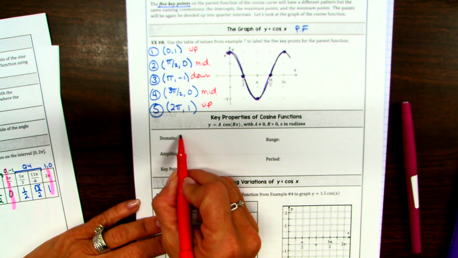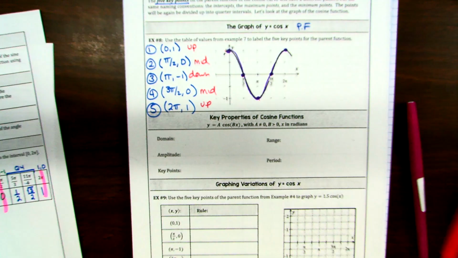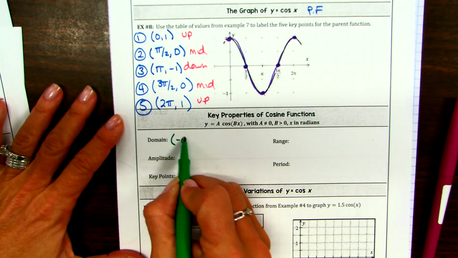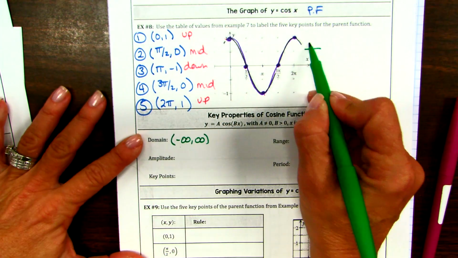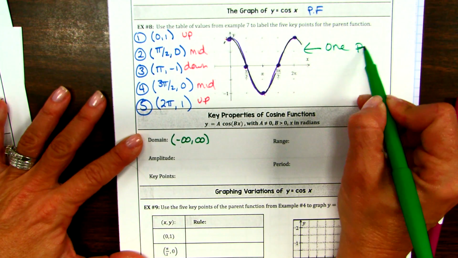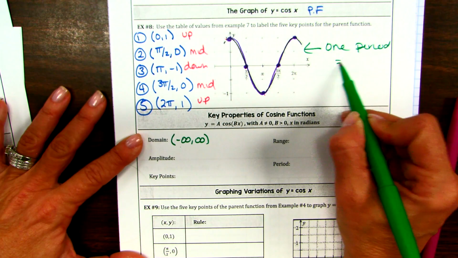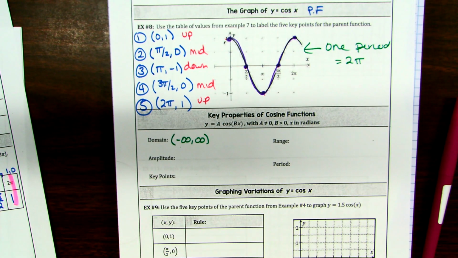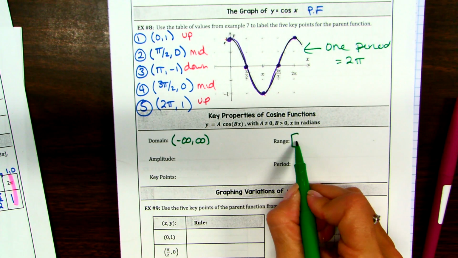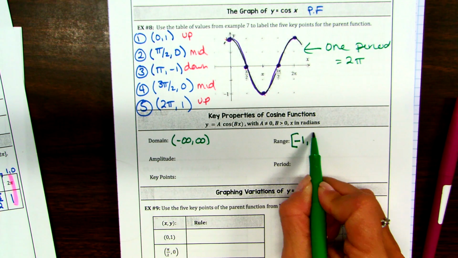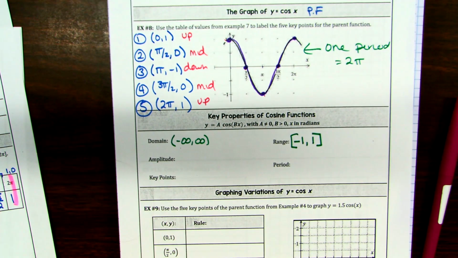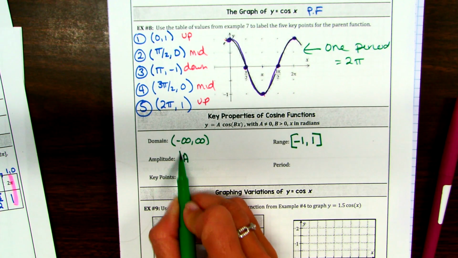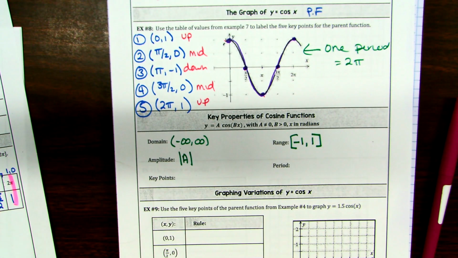So just like with sine, the domain is all real numbers. We just graphed one period in that picture, right? This is one cycle or one period, and it goes from 0 to 2 pi. But it keeps going. Like you could keep making that forever and ever, right? That's what this means. It goes on forever in both directions. The range of the parent function, our min is at -1, our max is at 1. Amplitude, just like with sine, is always positive. It's how high and how low, where our min and our max are.